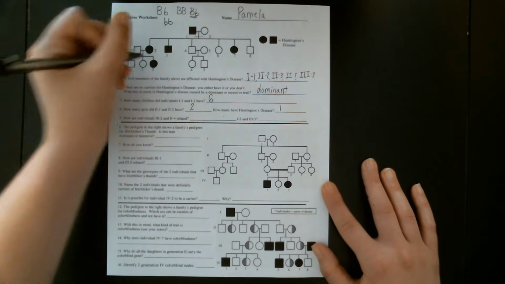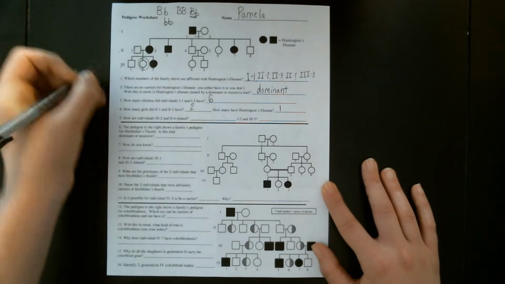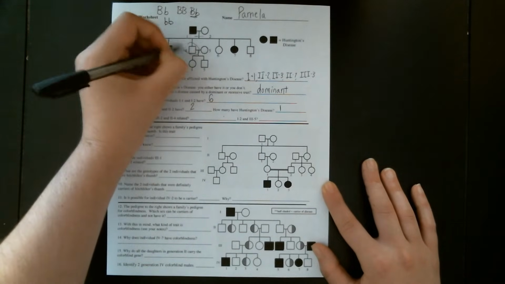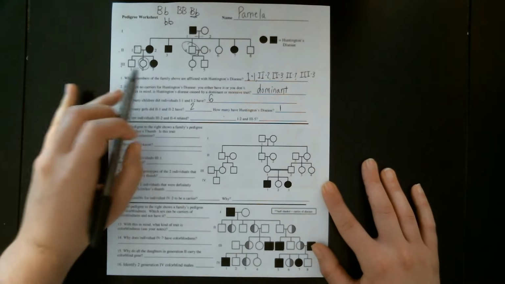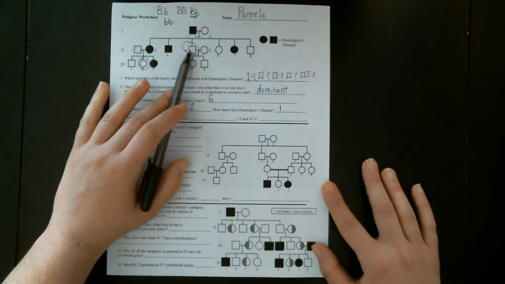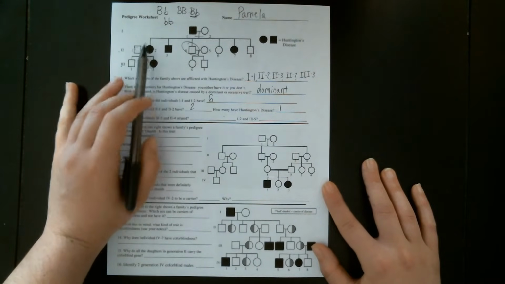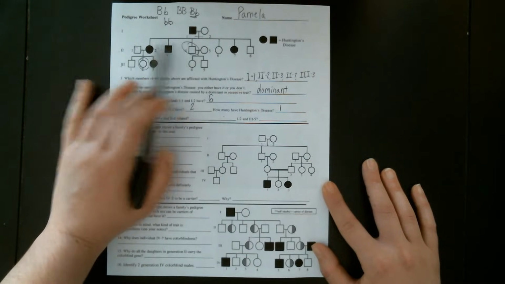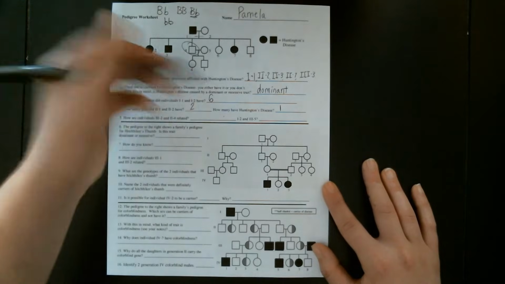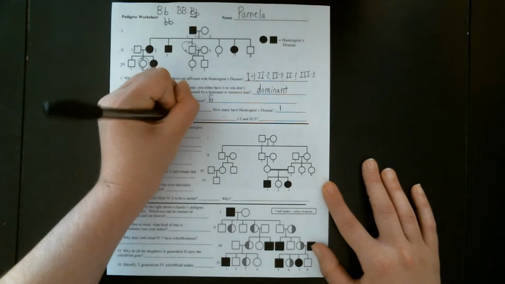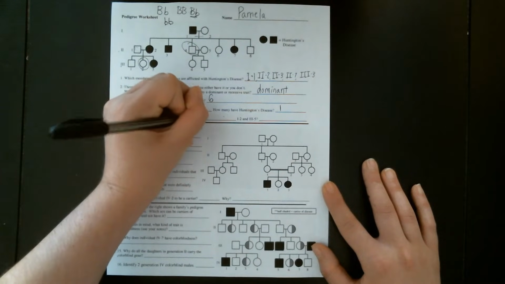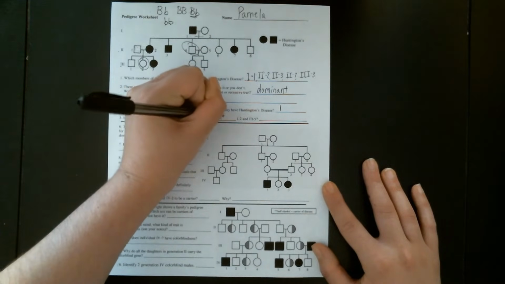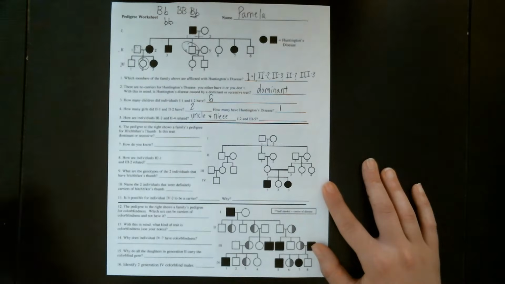So we are looking at this individual and this individual. Here they would be uncle and niece because her mom is his sister. So uncle and niece. You kind of just have to look at this as a regular family tree.